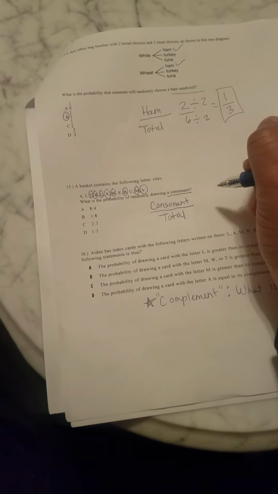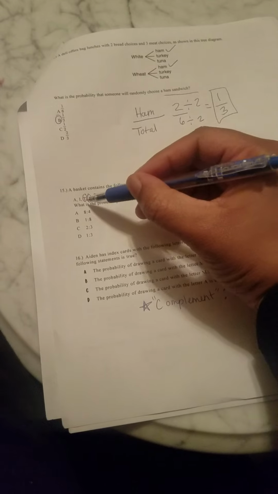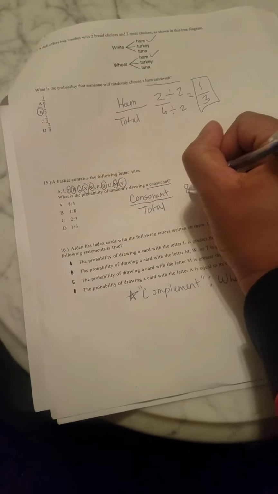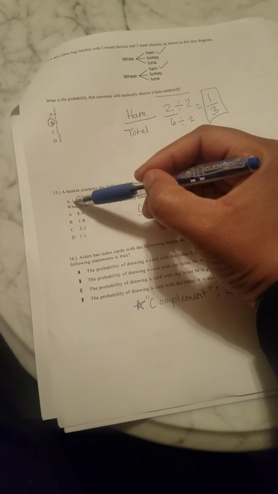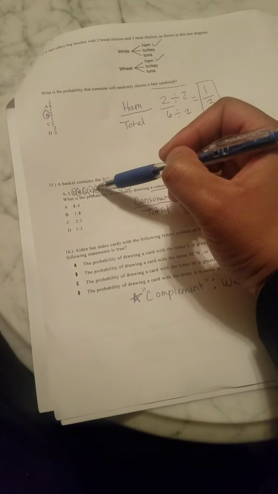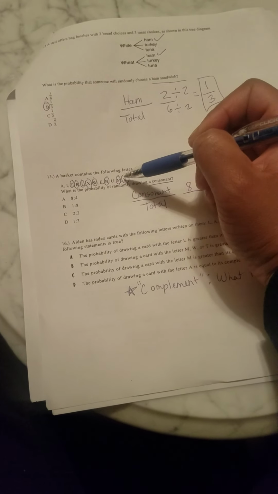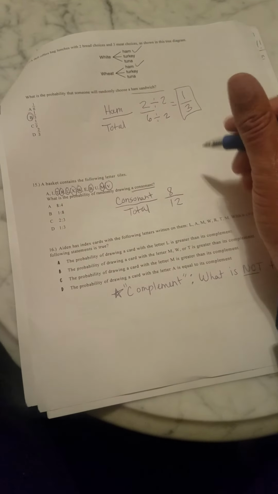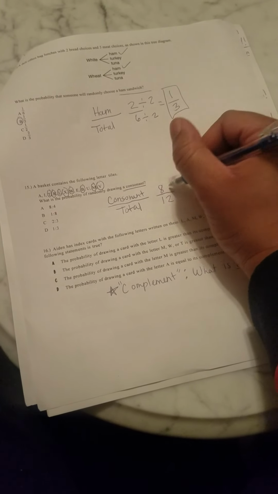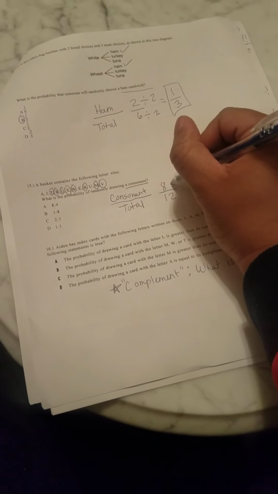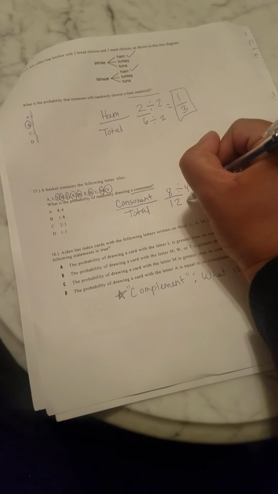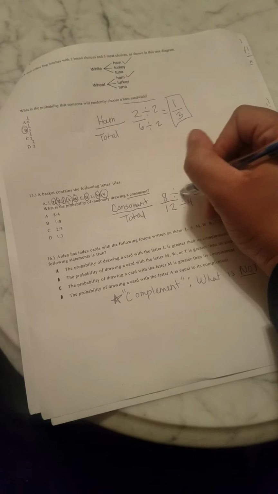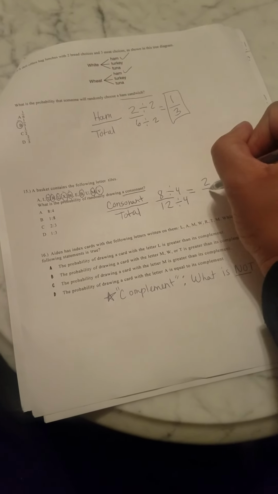Okay, so let's count and see how many consonants we have. 1, 2, 3, 4, 5, 6, 7, 8. So we have 8 consonants out of a total of 1, 2, 3, 4, 5, 6, 7, 8, 9, 10, 11, 12. And then all you do is you simplify if you can, and I can. So a number that goes into both of those, we can use 2 or we can use 4. I'll usually go with the bigger one just to get there faster. But if you use 2, you can get there if you just go again by 2. So 8 divided by 4 is 2. 12 divided by 4 is 3.